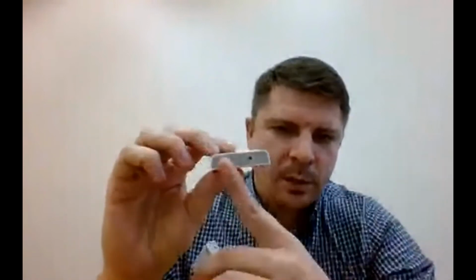This is the same form factor. The difference is that there is a measurement unit here for temperature, and for humidity we have a temperature and humidity sensor here. So as you see, the sensor is very small. It has a built-in battery that will last 5 years.